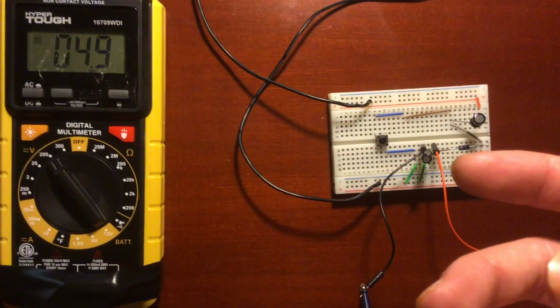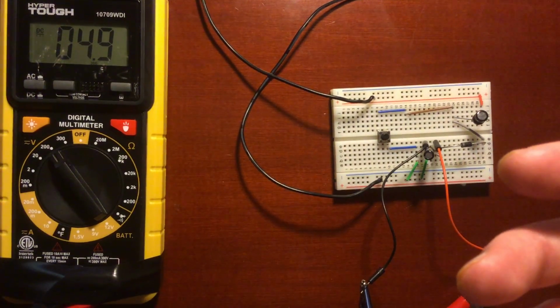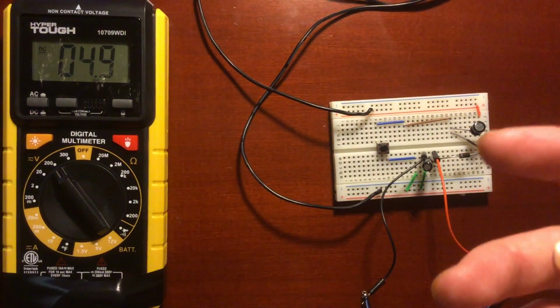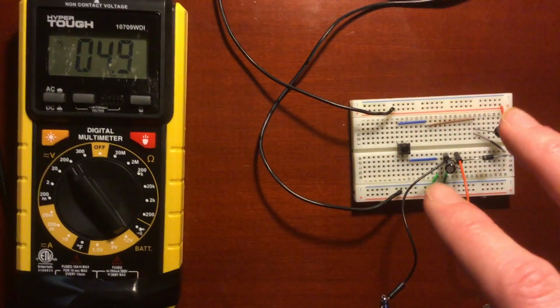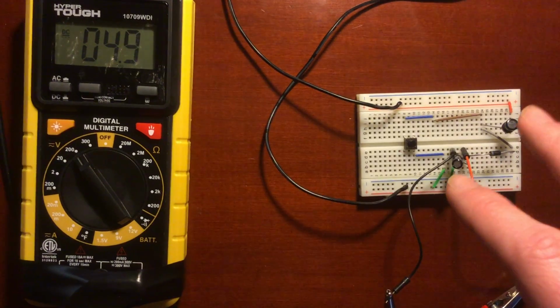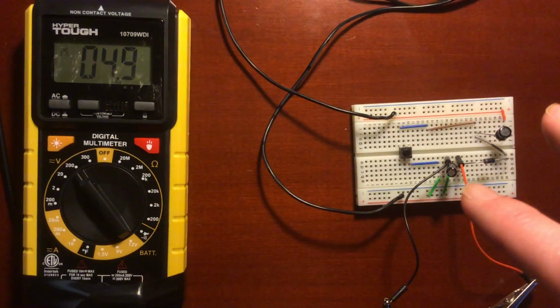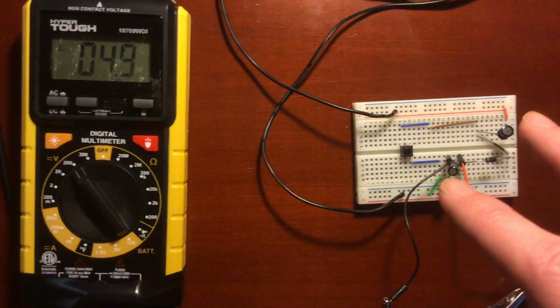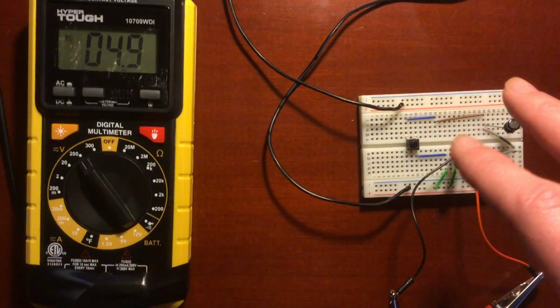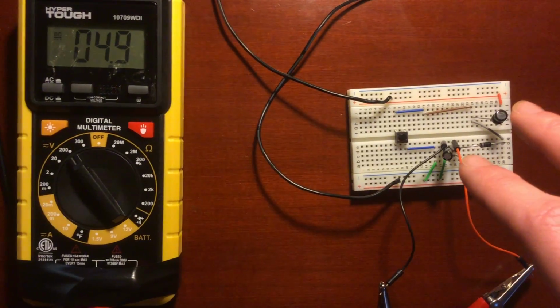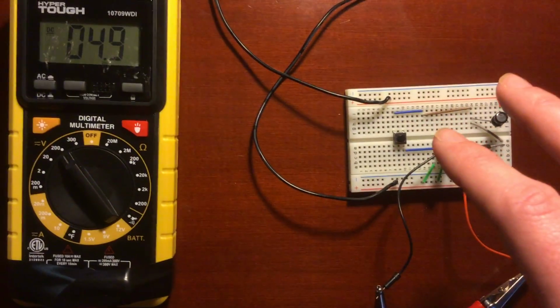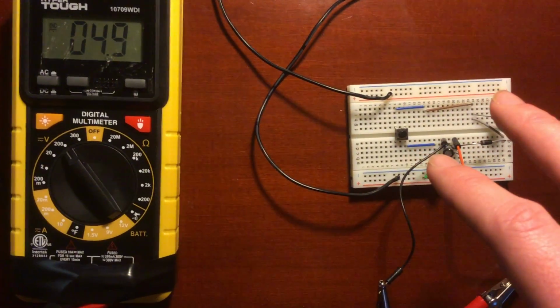You're disrupting the magnetic field and inducing this EMF, and it basically polarizes this inductor into being another voltage source. So instead of just having 5 volts, the energy that's stored in this inductor adds with the input voltage.